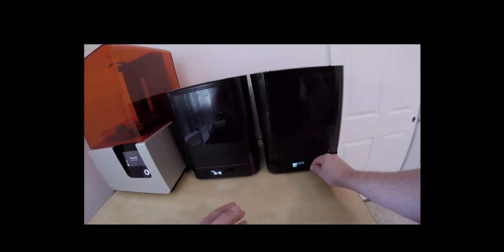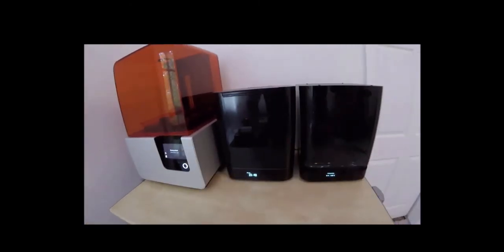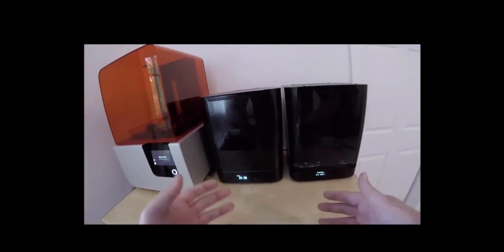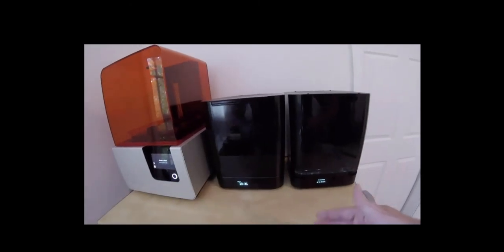So I usually like to start preheating the Form Cure while the Form Wash is running. And we'll come back in about 20 minutes, remove the parts from the build platform, and move them into Form Cure.